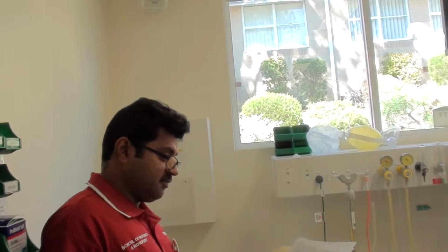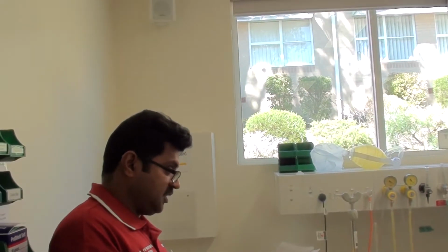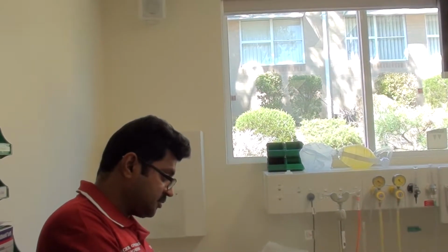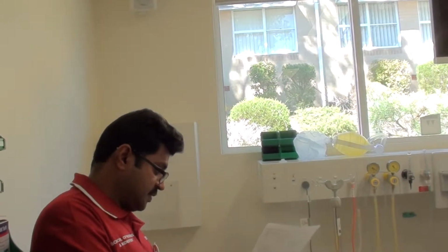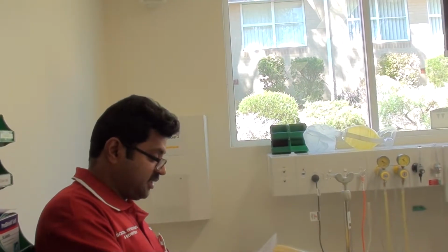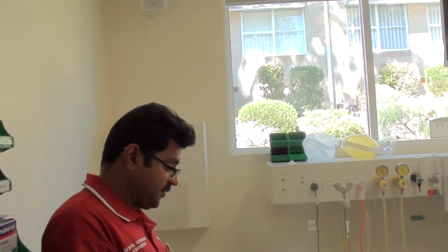Now I'm checking the vital sign chart to make sure that everything is within the normal range. Okay, his vital signs are within normal range, and he is safe to take his medications.